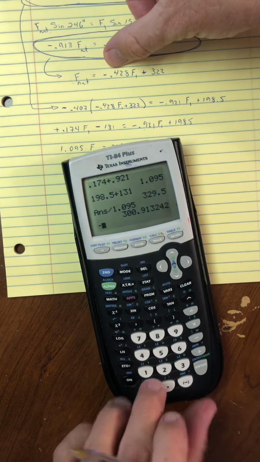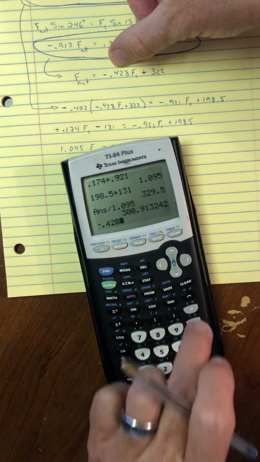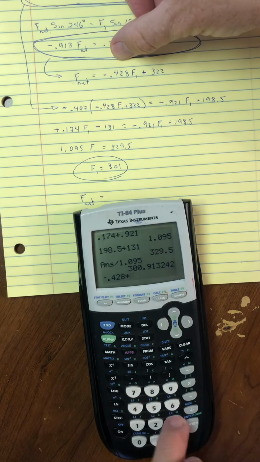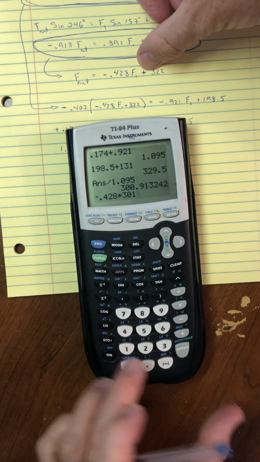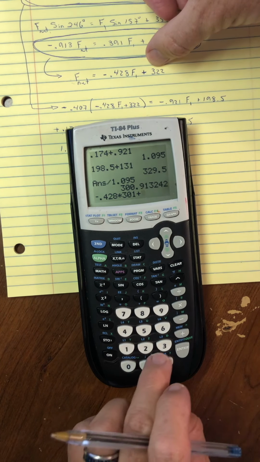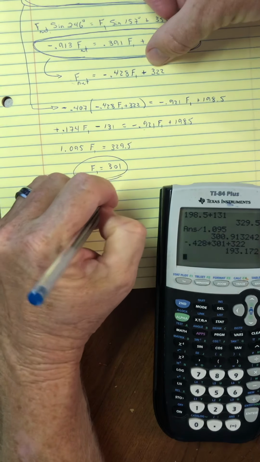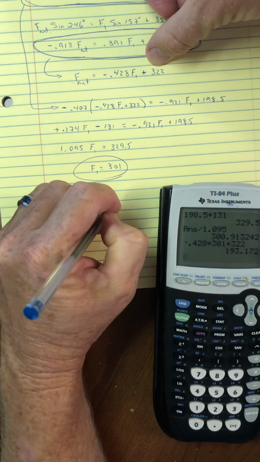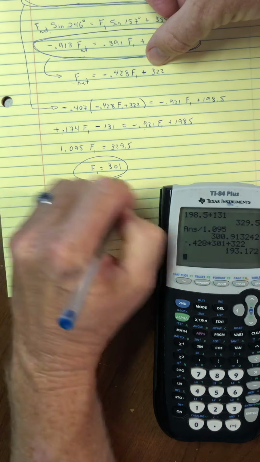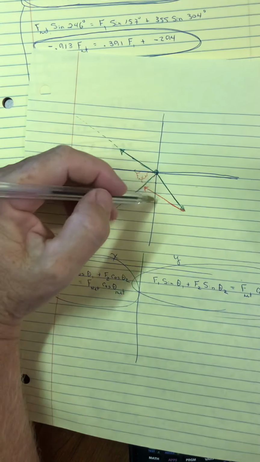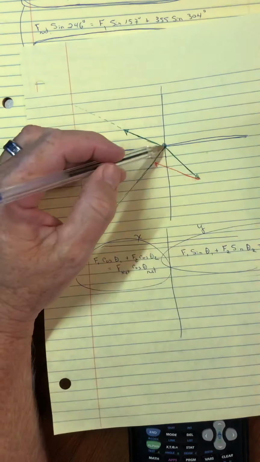This would be the negative 0.428 times this F1, which we said was 301, and then add to it the 322, and we get a value of 193 for the net force, which again matches this picture pretty well. I said about a third, and so I was putting it around more like 120-ish, but it's in that ballpark there of 193.